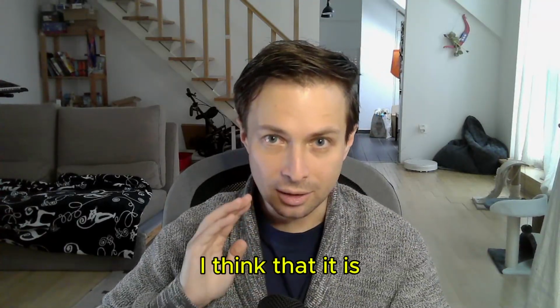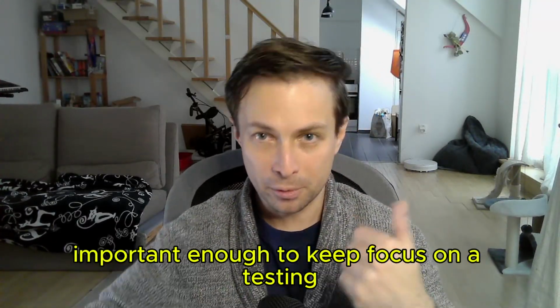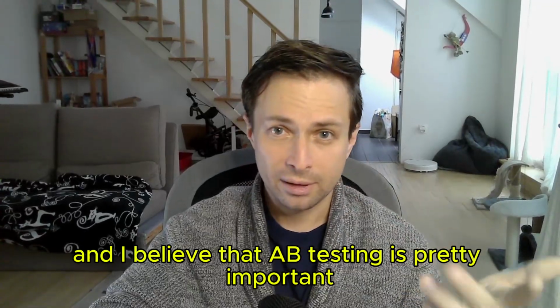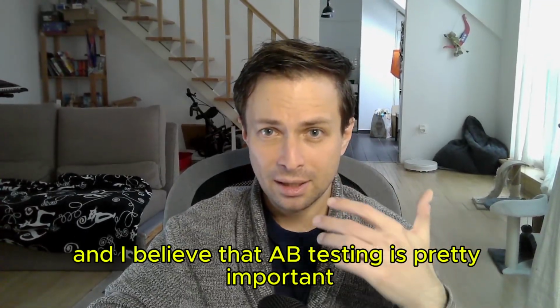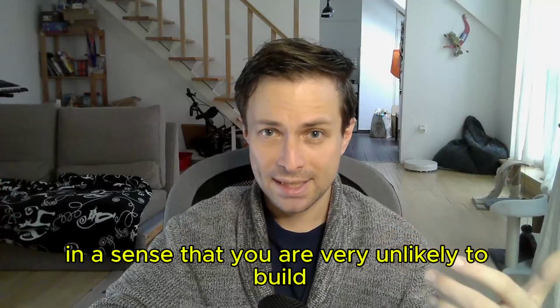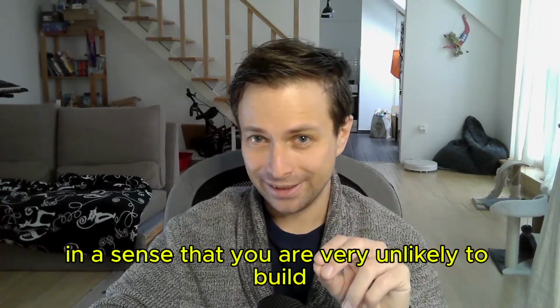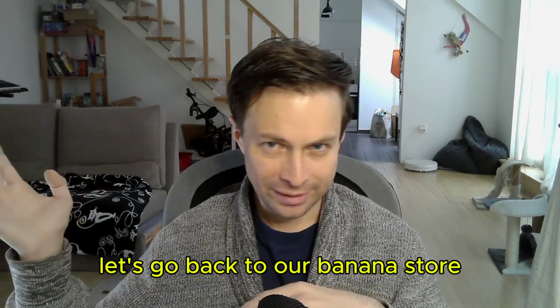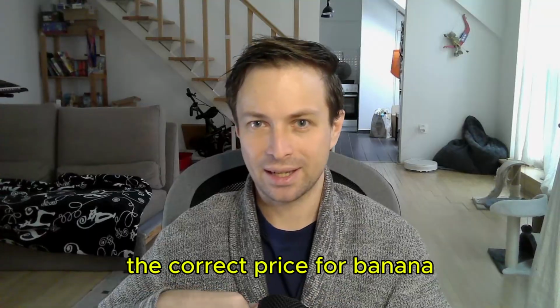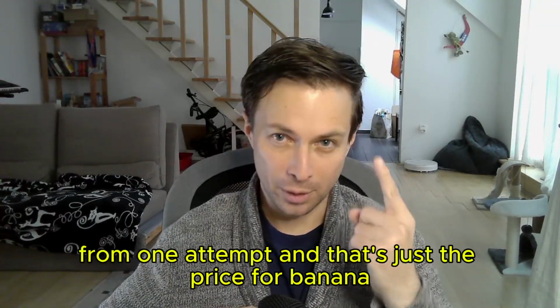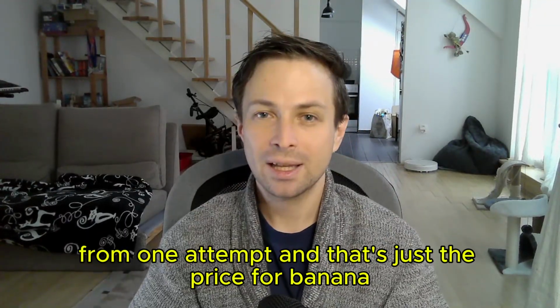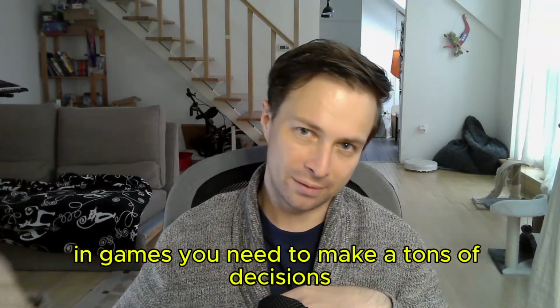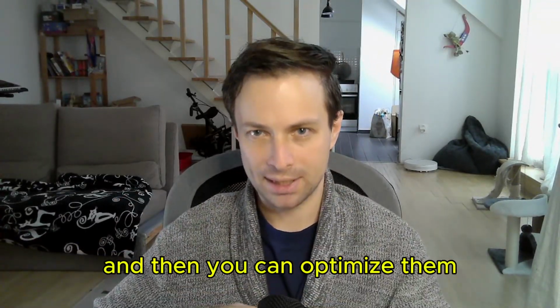I think that it is important enough to keep focused on A/B testing. And I believe that A/B testing is pretty important in the sense that you are very unlikely to build the optimal product from the first attempt. Let's go back to our banana story. Do you think that you can guess the correct price for a banana from one attempt? And that's just the price for a banana. In games, you need to make tons of decisions, and then you can optimize them.